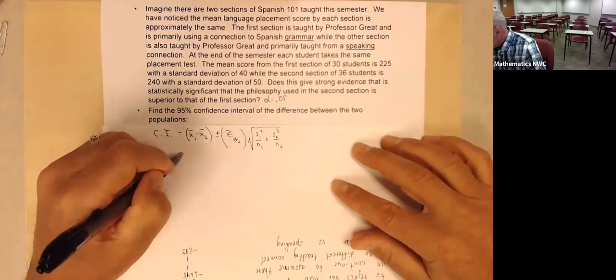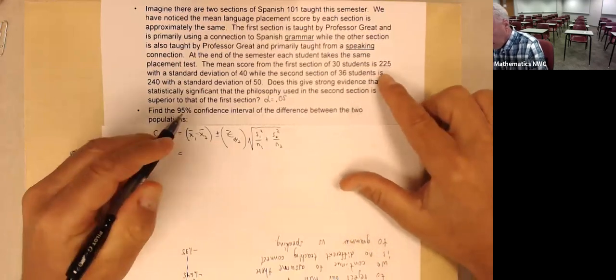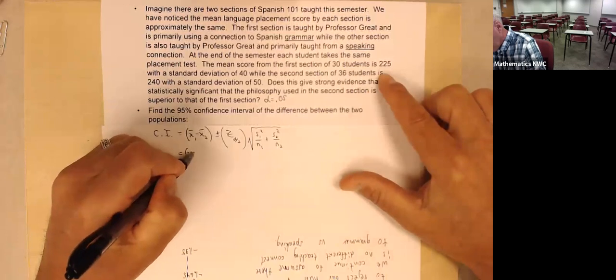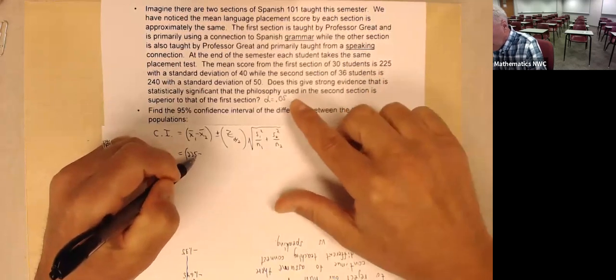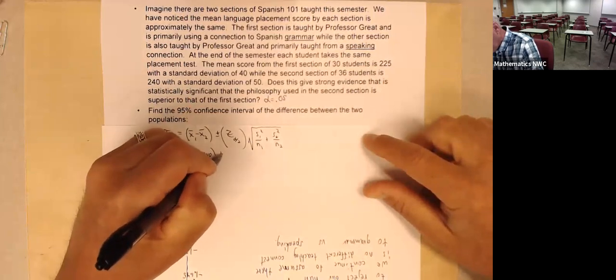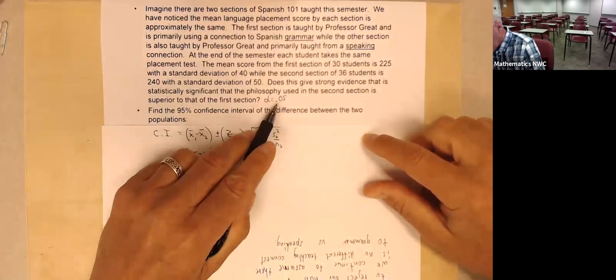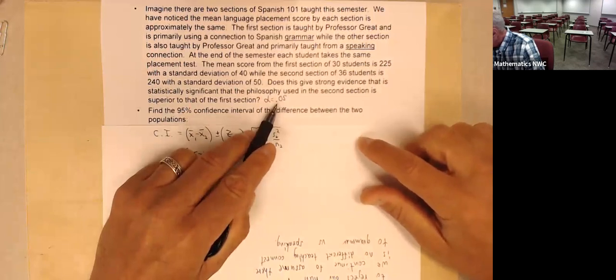So in our case, when I put these in, the first mean, you recall, was 225. The second mean was 240. Plus or minus our z-score. The z-score was like that rejection region. So that z-score in this one turns out to be, you gotta find it here. Maybe I don't have it listed.